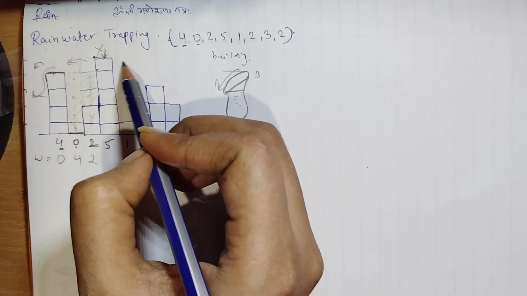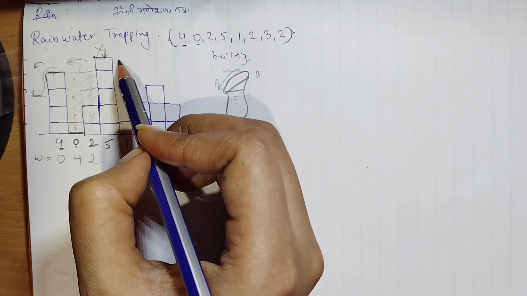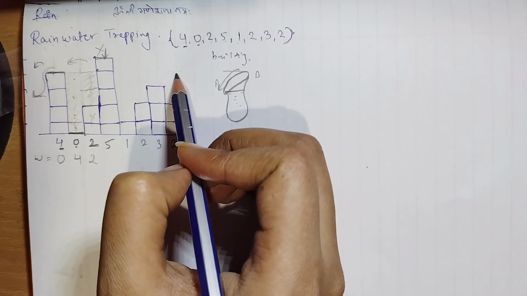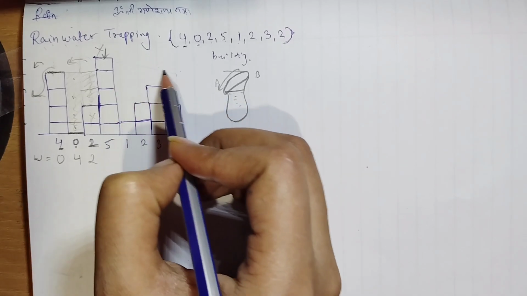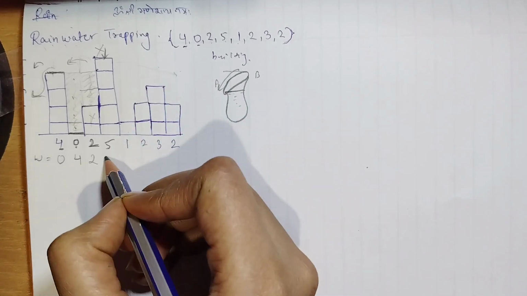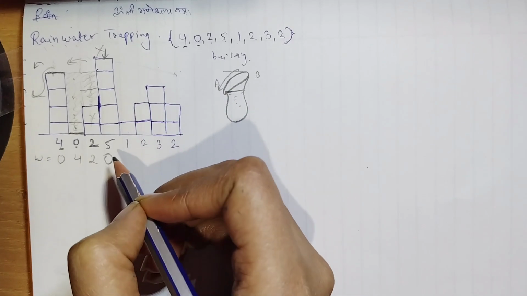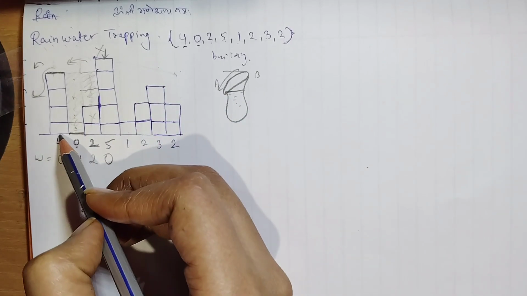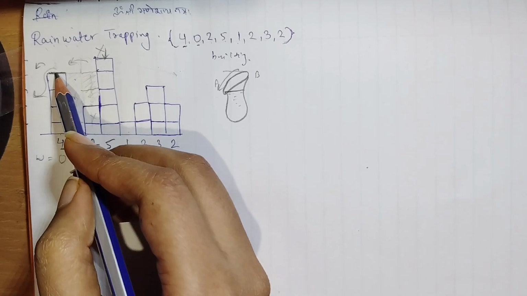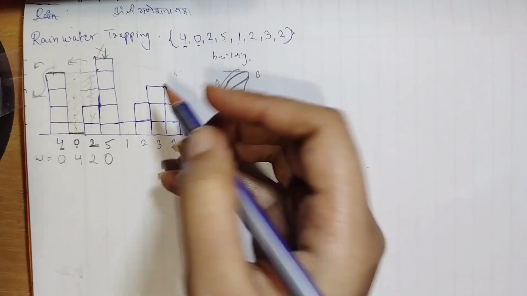Compare here also, the right hand side also. Is there any building taller than this? No, it is not there. So water will spread out. So we are writing here 0. No water can be trapped. Same reason for this also. No water is trapped here.